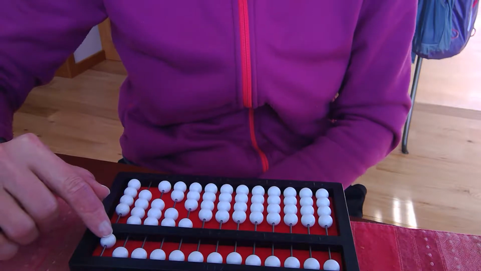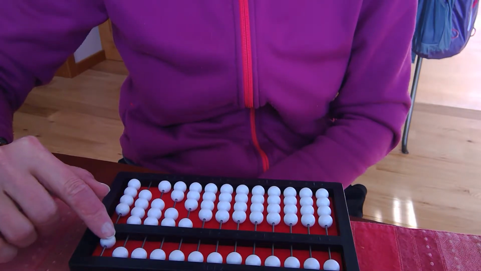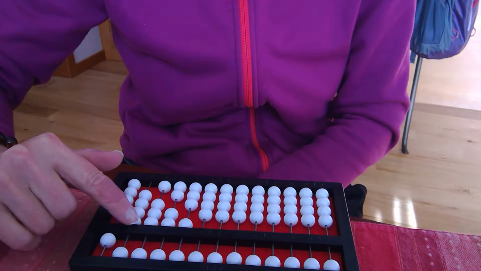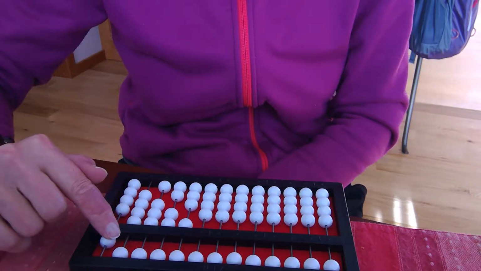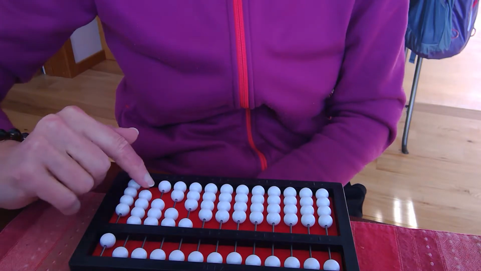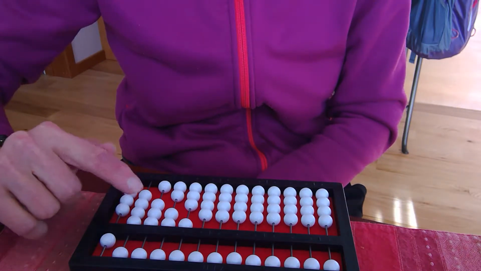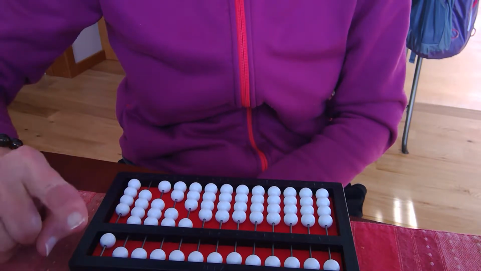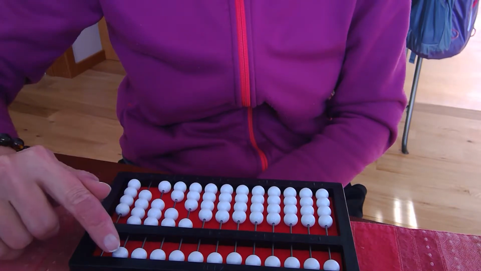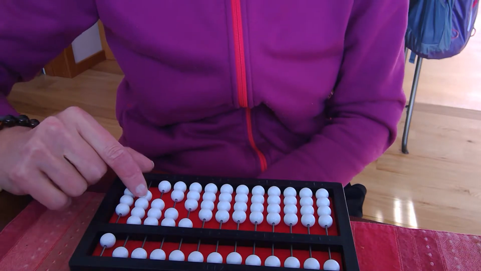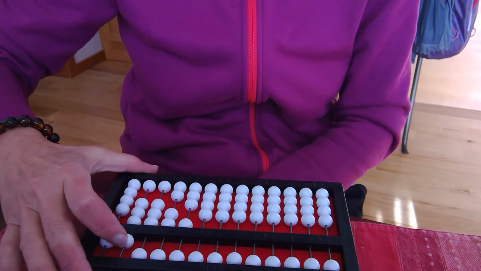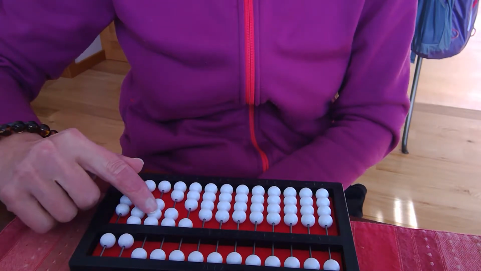And if we were to add 5 to that, we would just clear this 5 and set the 10 on the next row. But since I'm using this as demonstration purposes today, we're going to leave that 5 alone. So let's move over to 4. We know we need to do something with only one bead, just one bead, because 4 plus 1 equals 5. So if I was to add 4 more to this, I would just clear a 1 and I would set a 5.